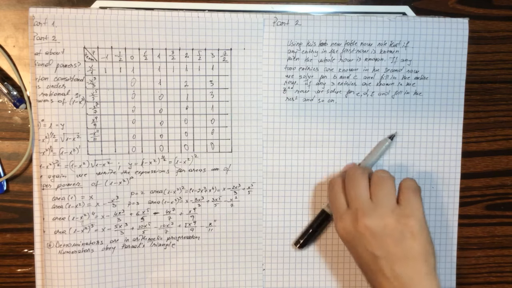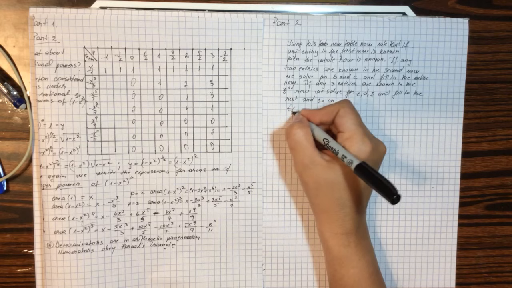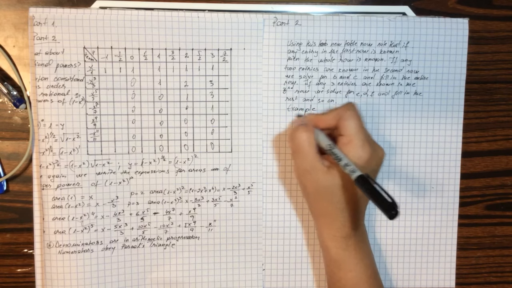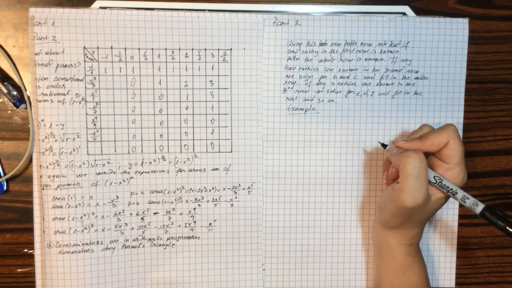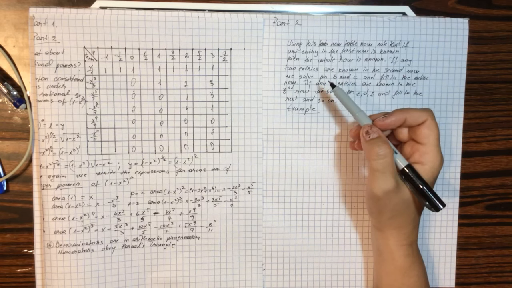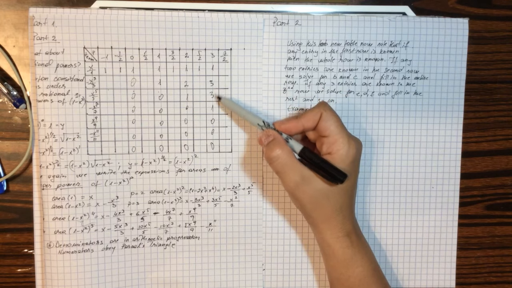So let's compute, for example, the third row. So row 1, row 2, row 3.